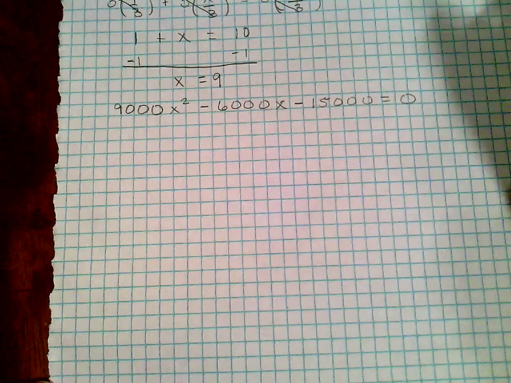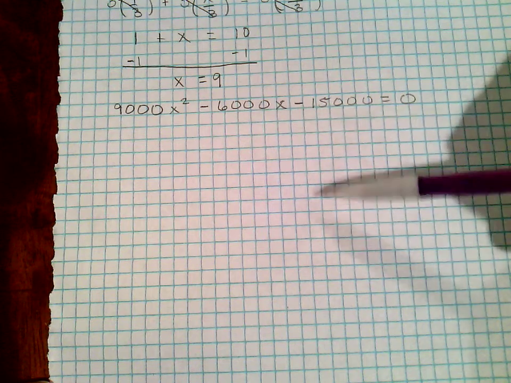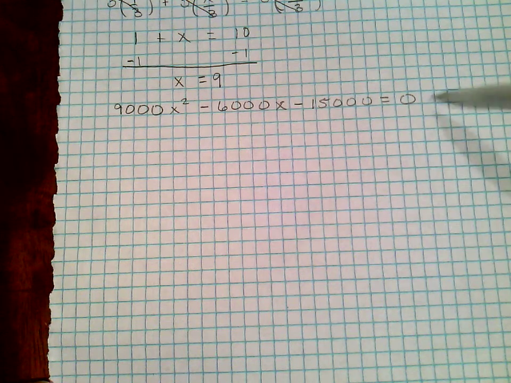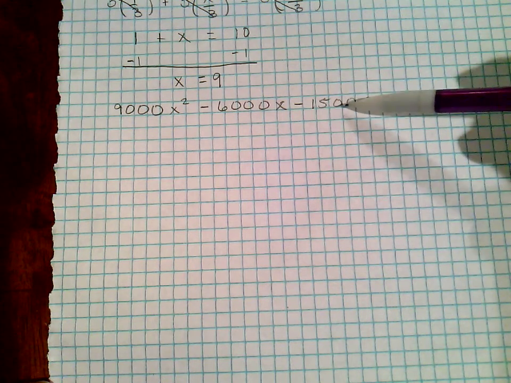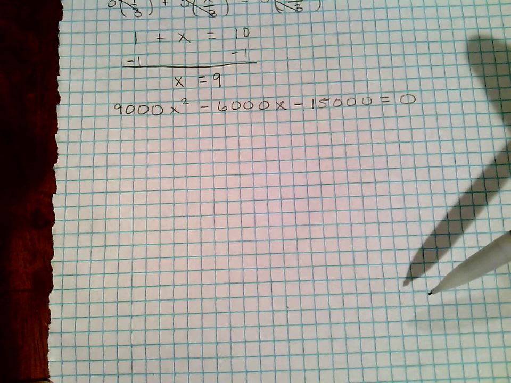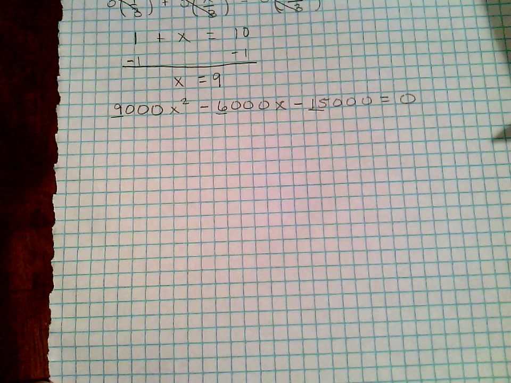Have a look at here. Here I have 9,000x squared minus 6,000x minus 15,000 equals 0. Here I have a quadratic equation. What will these 3 terms have in common? Well, these 3 zeros indicate these are thousands. But if I also look at here, I have 9, 6, and 15. 9, 6, and 15 have 3 in common.